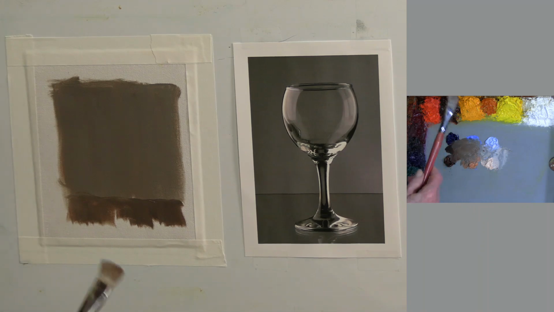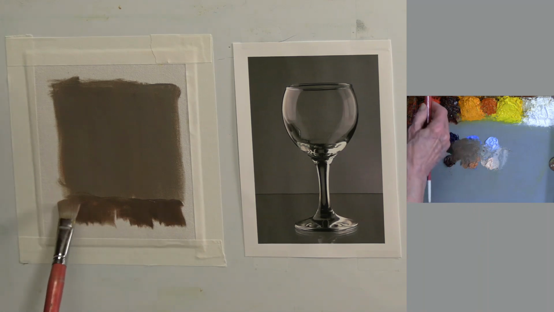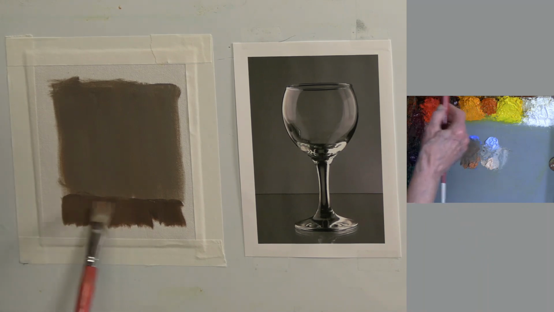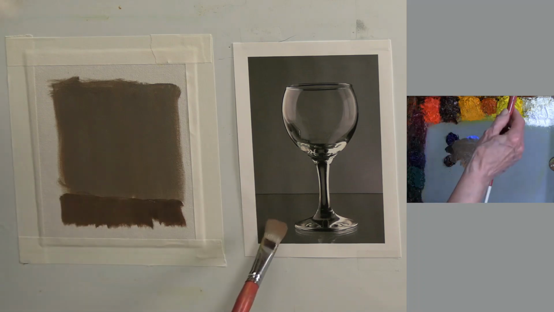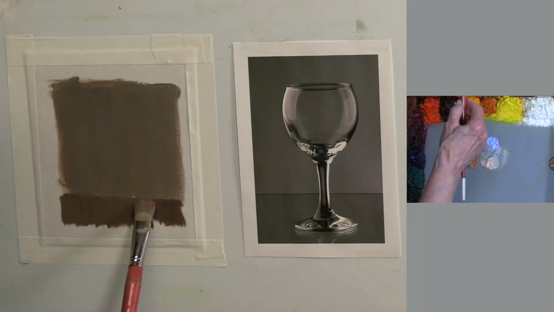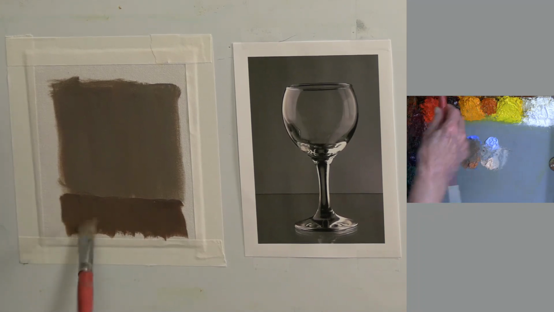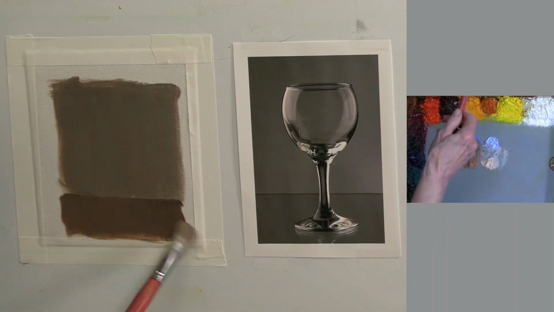Are they 5 values apart? That would be very high contrast. And so I don't want very high contrast here. I simply want a similar relationship in value that I'm seeing there. And I'm being very loose here because when we're studying something, we can do that. We're not trying to be precise.